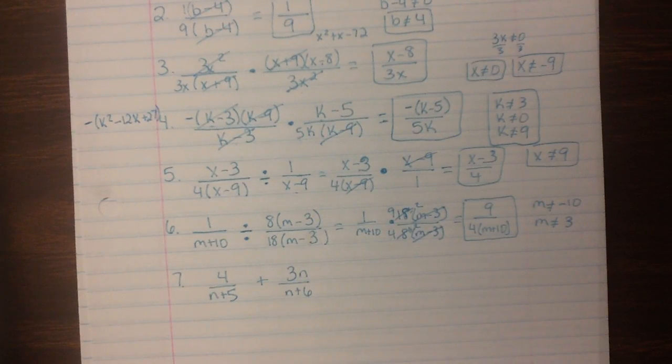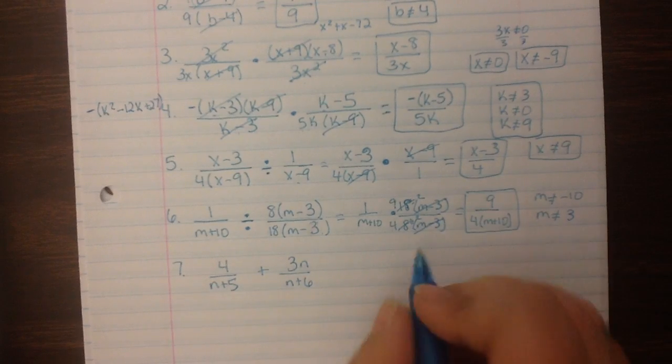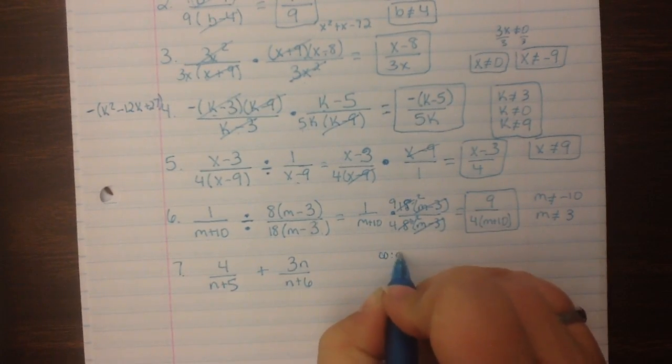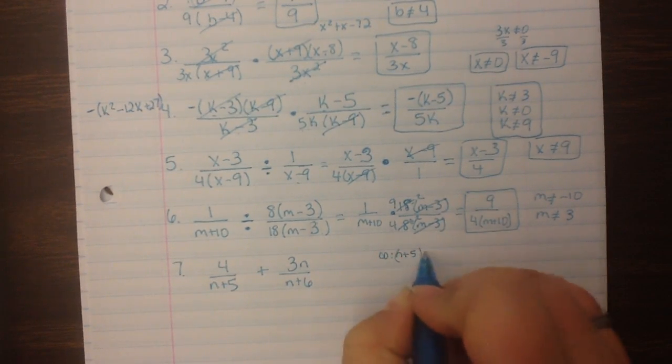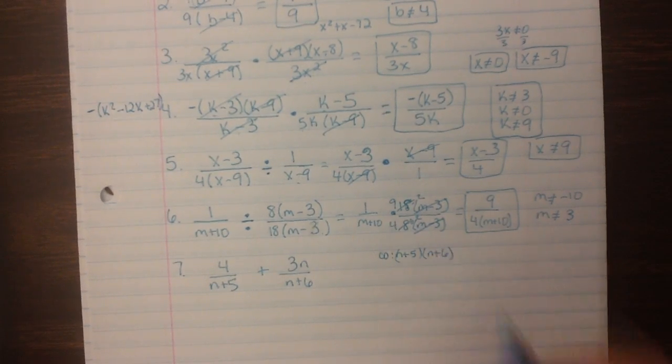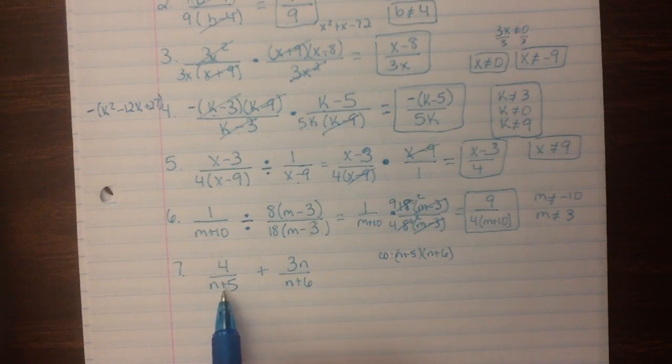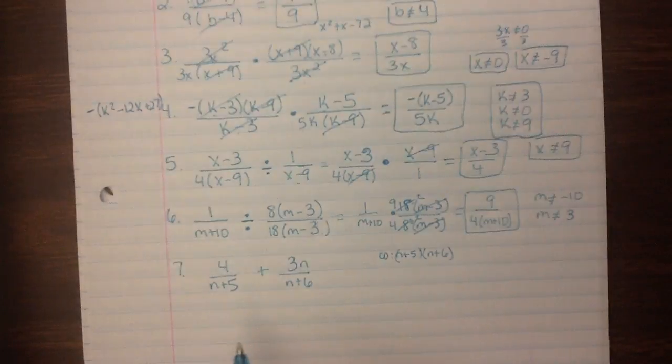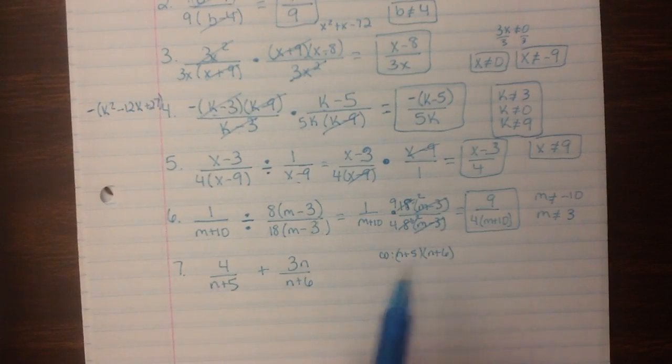Okay, so now what I need to do is determine what the common denominator is. Well, this has a denominator of n plus 5, and this has a denominator of n plus 6. So that's going to be my common denominator. And now, remember, you can't add until your denominators are the same. So I need to get my denominators the same, and how I do that is by multiplying each fraction by what it's missing from the common denominator.